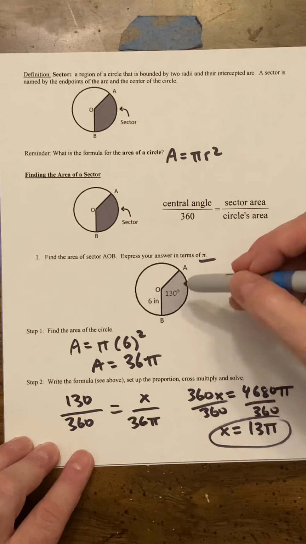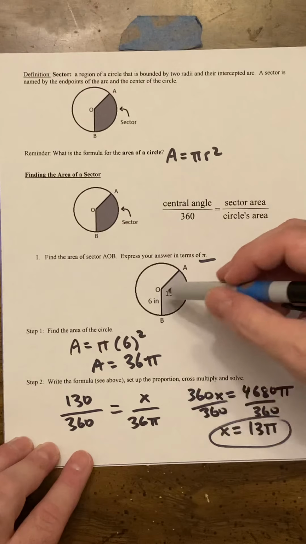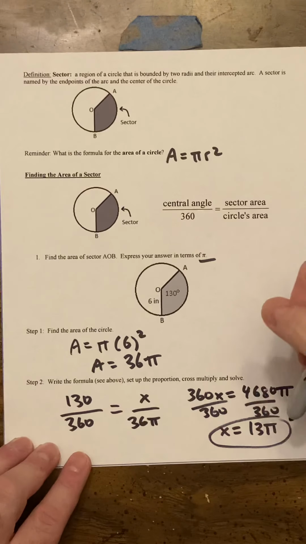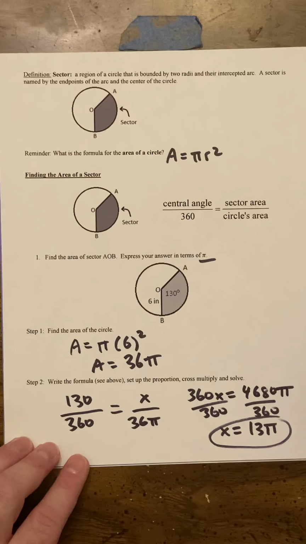Whereas the whole circle is 36 pi, this portion is a little more than a third. A third would be 12 pi. Well, this is 13 pi. Because if this was 120 degrees, you get 12 pi. 130 degrees would be 13 pi. I guess you could figure out what 140 degrees would be, right?